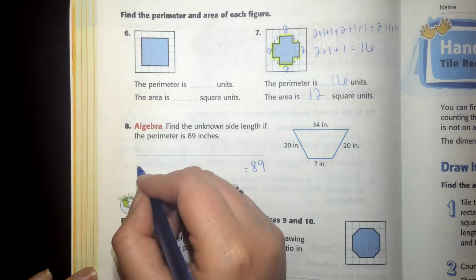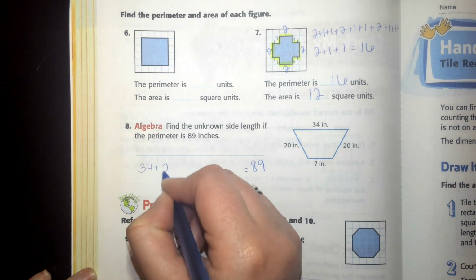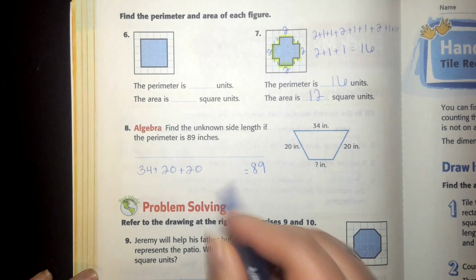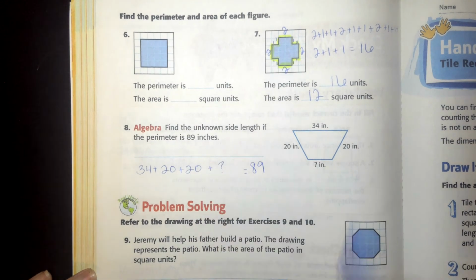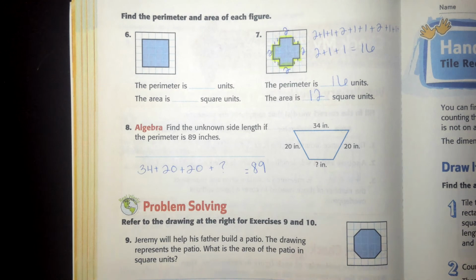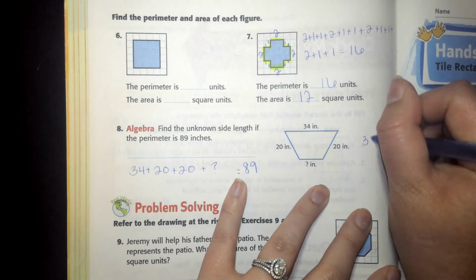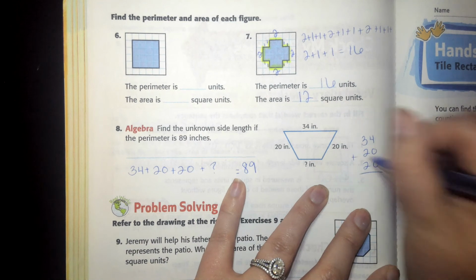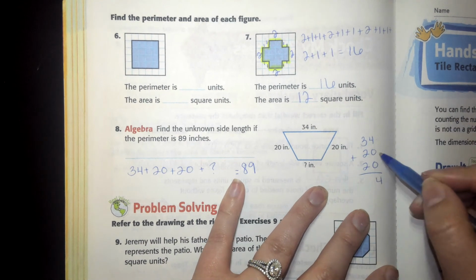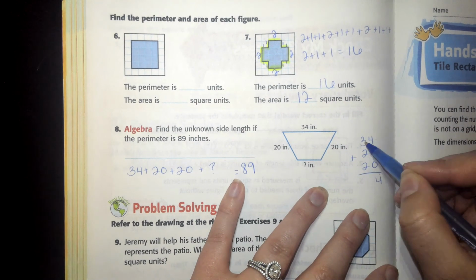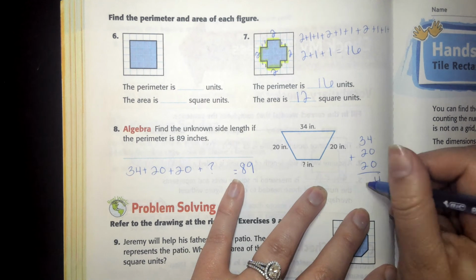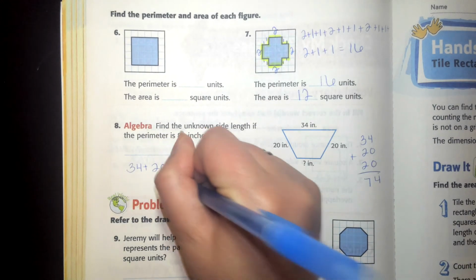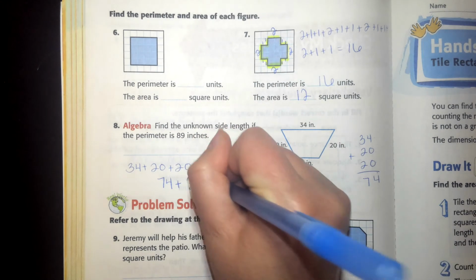So we have 34 plus 20 plus 20, right? And then this question mark plus something equals 89. So now I'm going to line up my numbers and add those all together. So I did 4 plus 0 is 4, 3, 4, 5, 6, 7. So I have 74 on this side, plus something will get me 89.